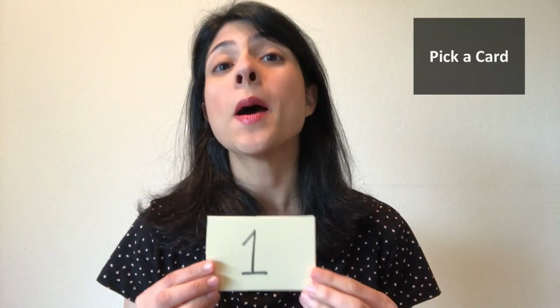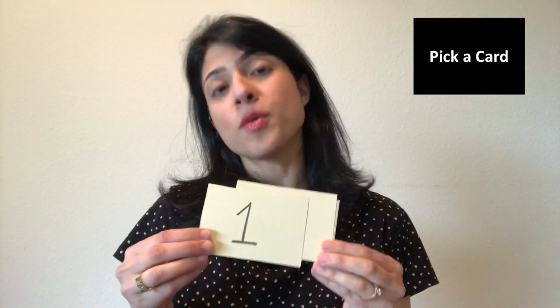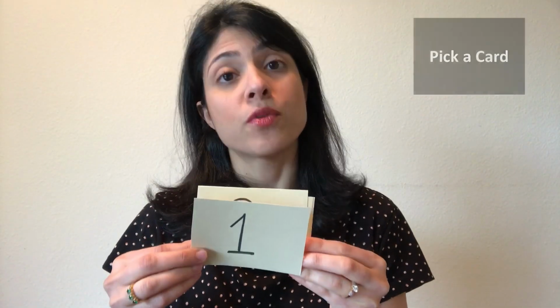This next one is called Pick a Card. So you can prepare some index cards with numbers on them depending on what level the student is at. So I have 4 index cards for words that have up to 4 syllables. Once again, you could do this activity after reading a book, any kind of book, or you could just have a pre-prepared list of words.